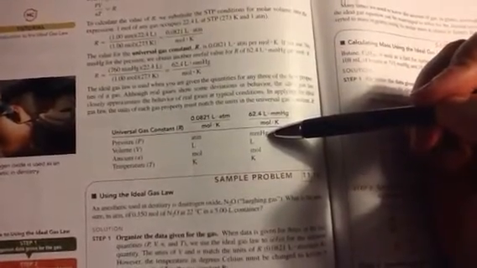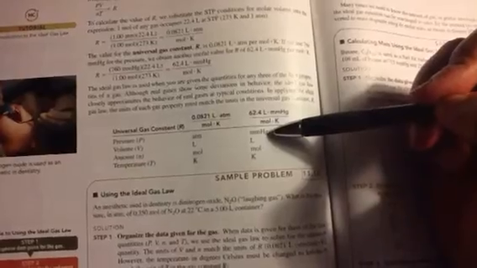Now, here it shows that you can use a different unit for R, and the pressure in this case would be millimeters of mercury. So that's also an alternative. So let's look at a simple problem using the ideal gas law.